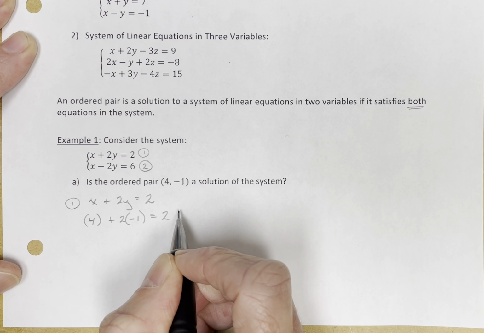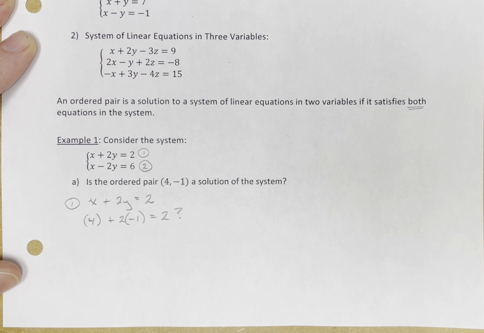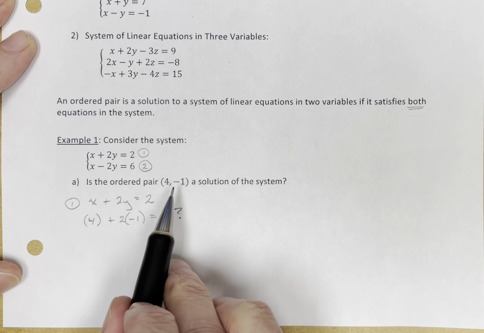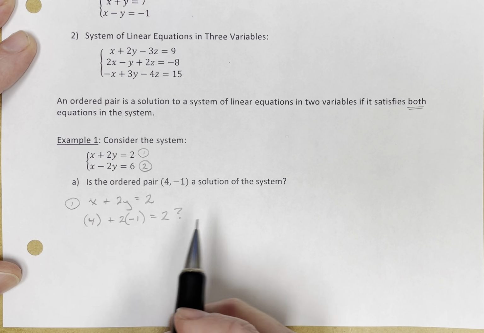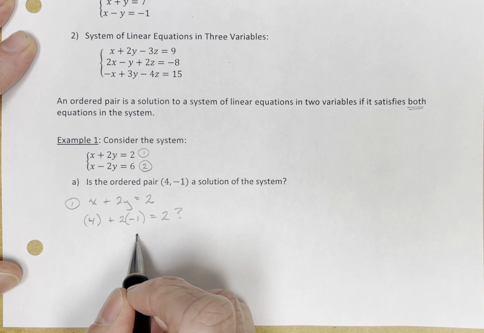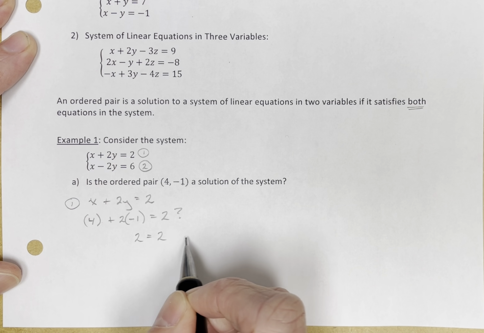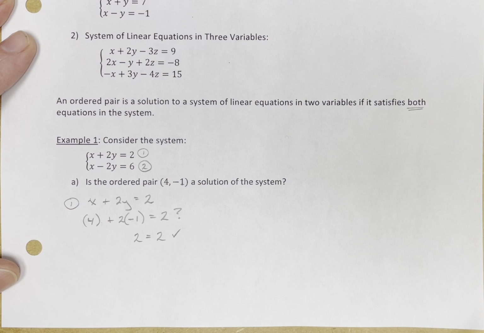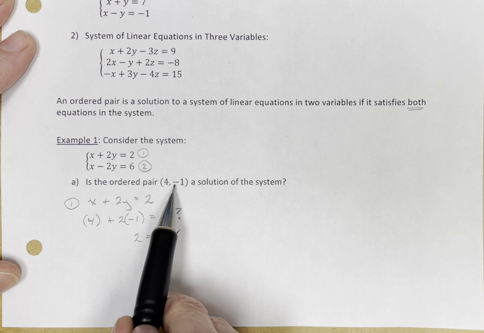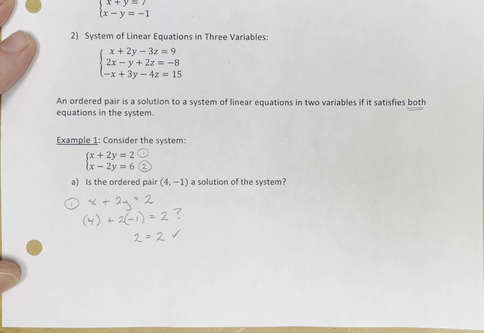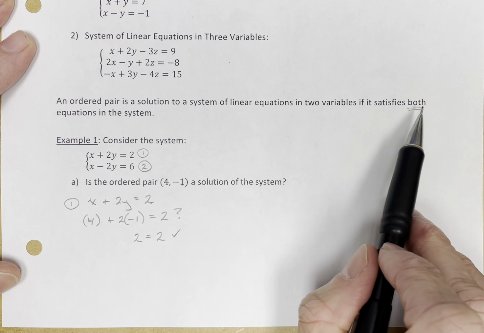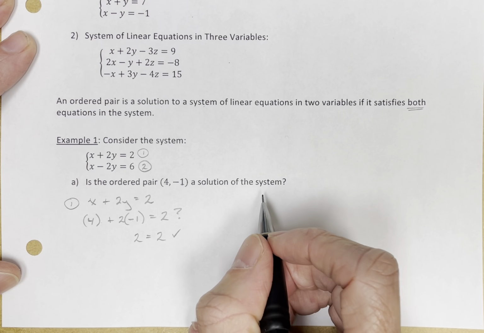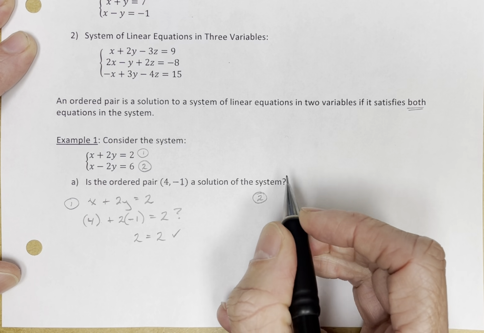And the question is, is this true? Does this point satisfy this equation? Well, you can pretty quickly see this is 4 minus 2. And so we wind up with 2 is equal to 2, and so we can put a check mark there. This ordered pair satisfies equation number 1. However, in order to be a solution to the system, it needs to satisfy both equations. So let's test equation number 2.